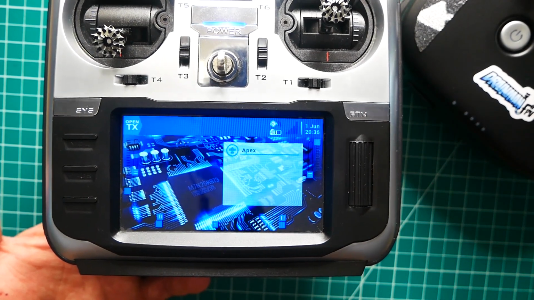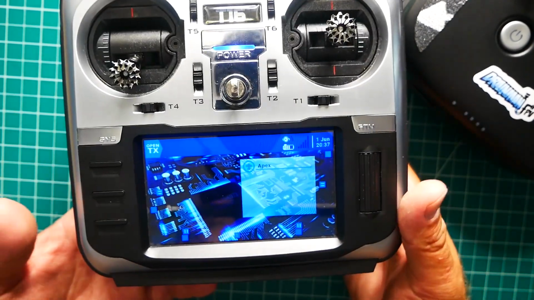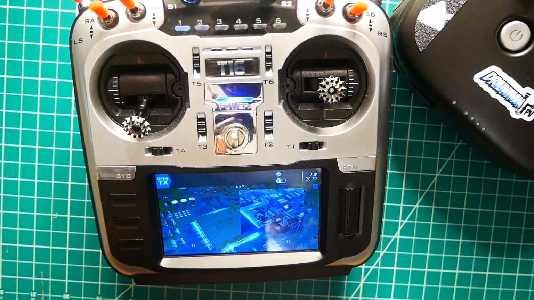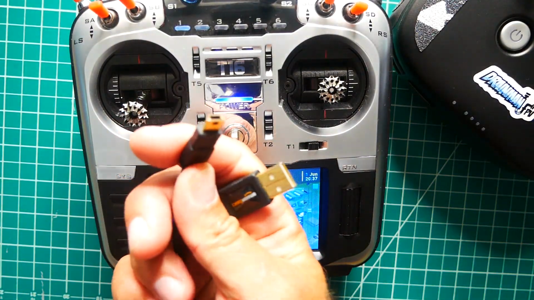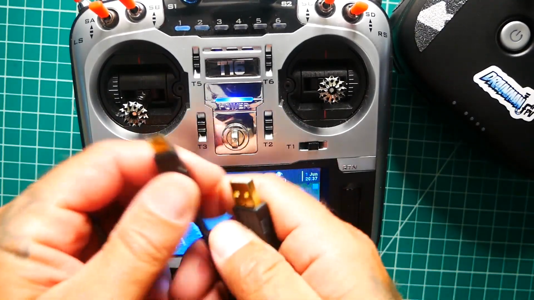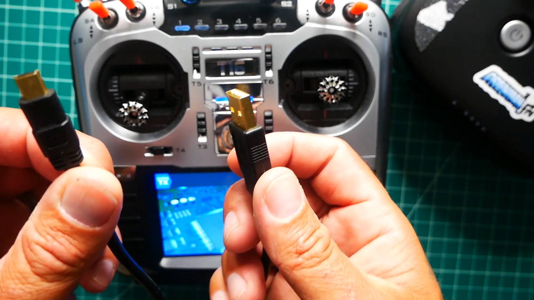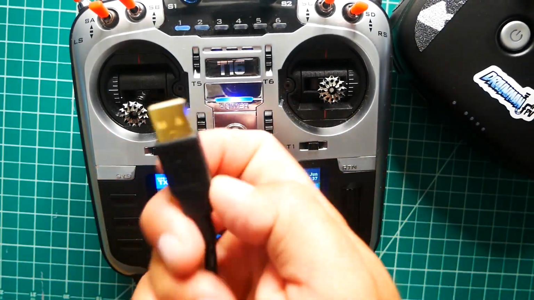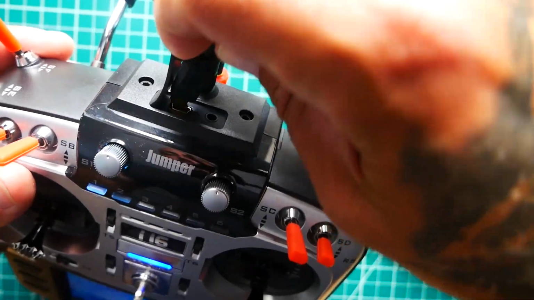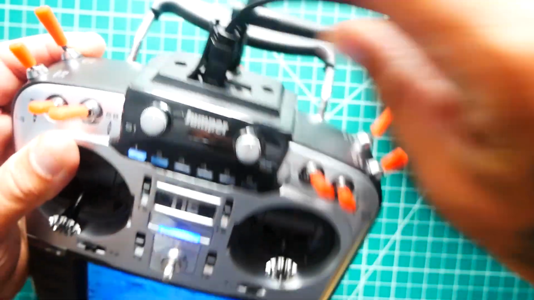Alright pilots, to get started, the first thing we need to do is connect our radio to the PC. You're going to do that with a USB to Mini B cable. If you don't have one of these, I've got a link down in the video description. Shoot down there real quick and go ahead and buy yourself one. You're going to plug this end into the computer and this end right there.